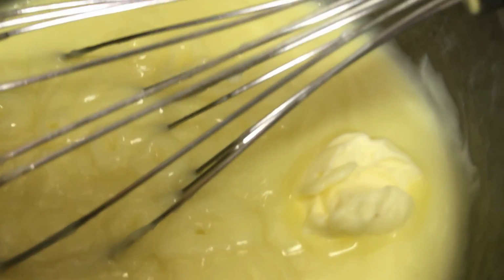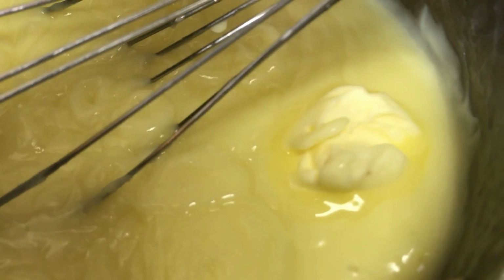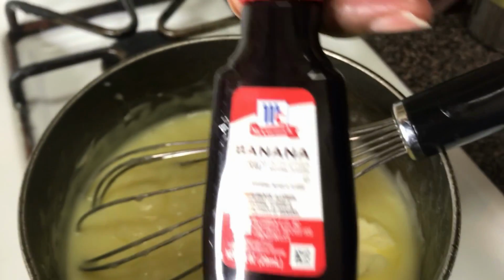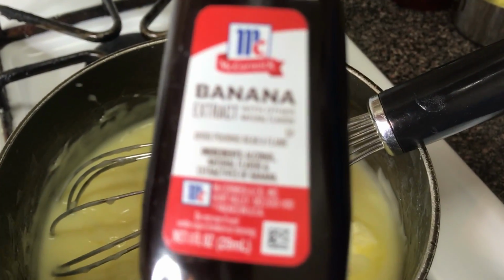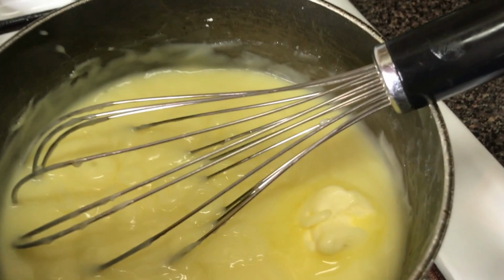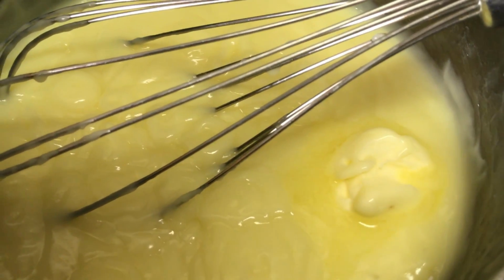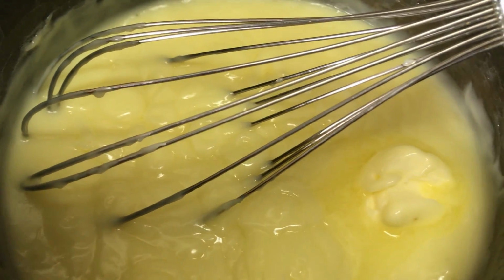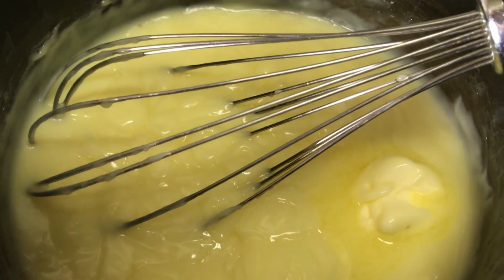I'm going in. Remember, I have the banana extract. Where you at? Where you at? Banana extract by McCormick. You can't go cheap on this. You have to get the real deal, you guys. 1 tablespoon, or teaspoon.